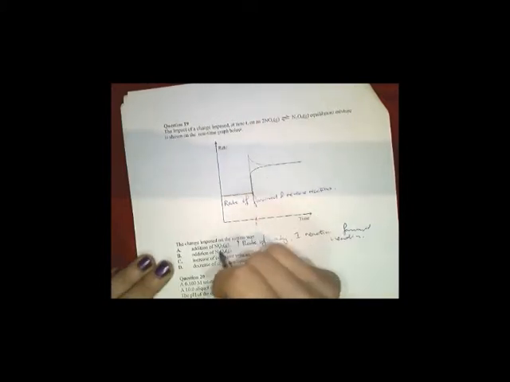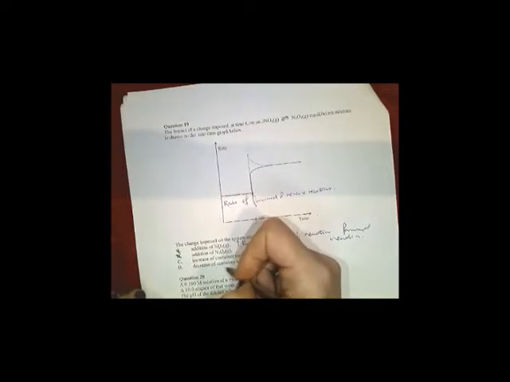Instantaneously at time t, it just shows you that concentration shoots up. Same with the addition of N2O4. So because the rates of the forward and the reverse reaction instantaneously increase, it can only happen if the concentration of both increase.